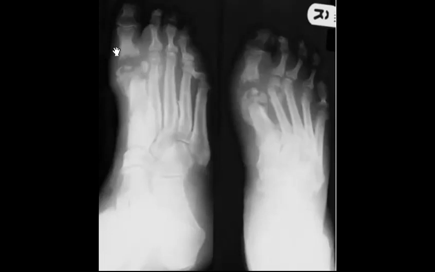Try to mention, is it a joint pathology, or is it more in the bone? How do you describe it? So maybe you can start with the fracture in the second and first metatarsal.